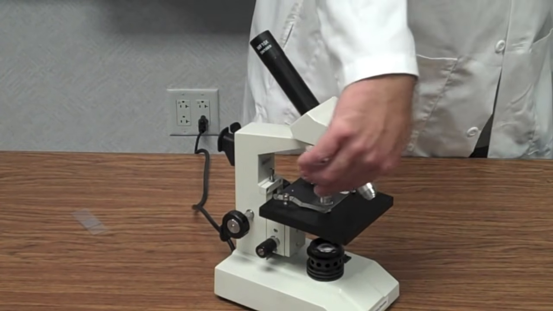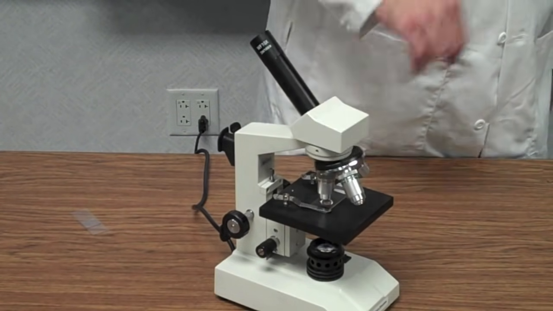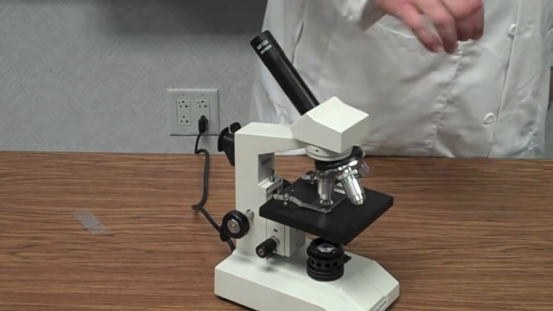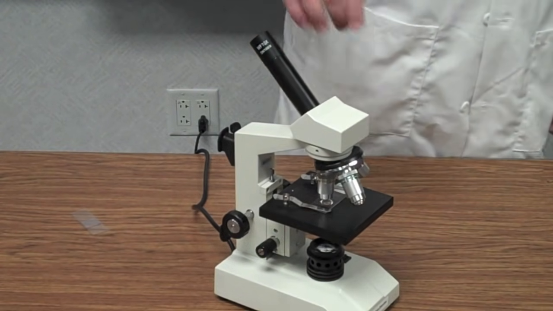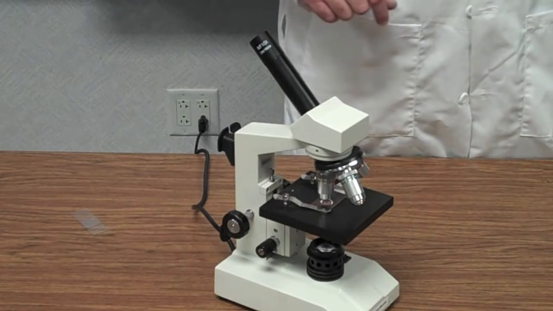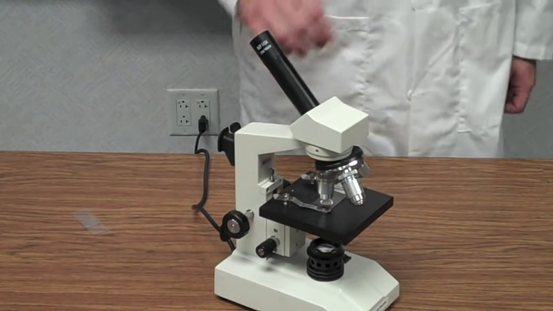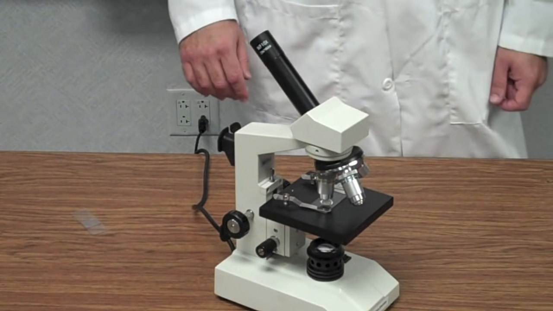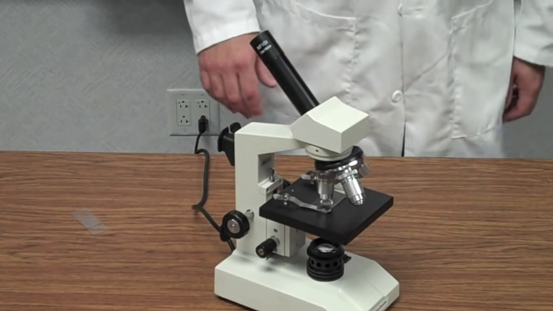Okay. Lastly, we have the high power objective. It's kind of got an aqua blue colored band on it. The high power objective magnifies the image 40 times. So if you take that with the eyepiece, which is 10, 10 times 40 is 400. So the high power objective magnifies the image 400 times greater than it is just looking with your normal eyes.